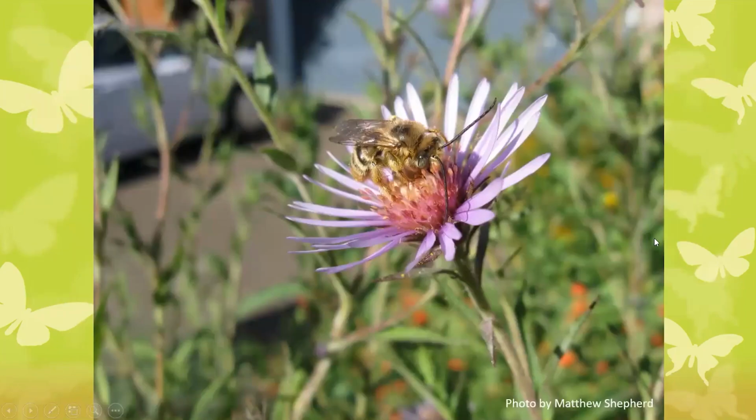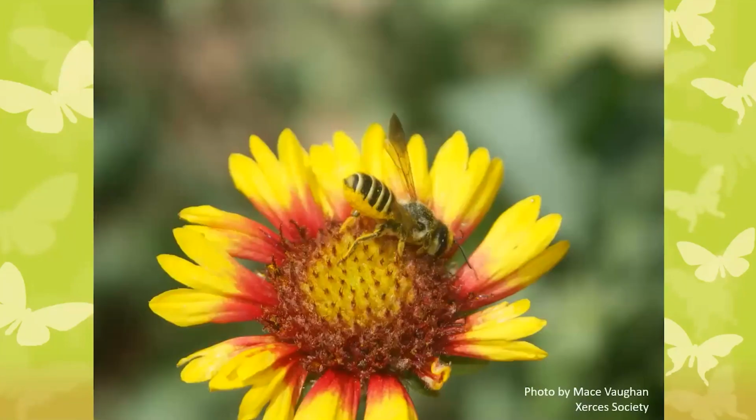So is this a bee or a fly? It's a bee because it has really long antennae. What about this one? It's a bee. See how the pollen is stuck to the body, to the abdomen, and on the hind leg?